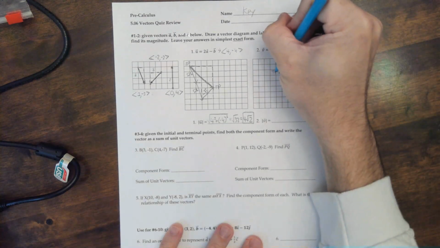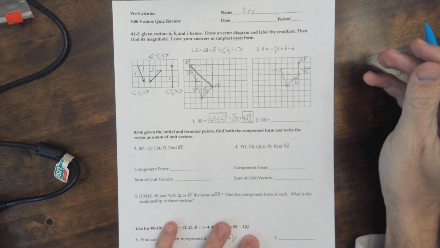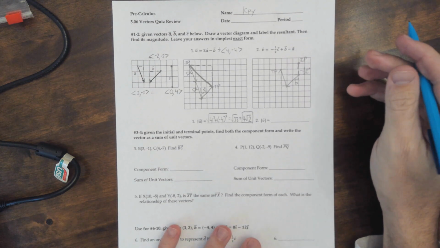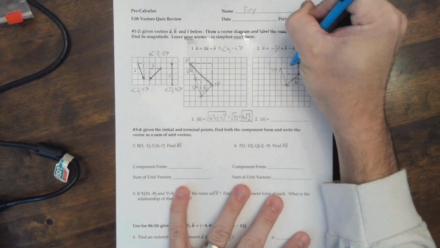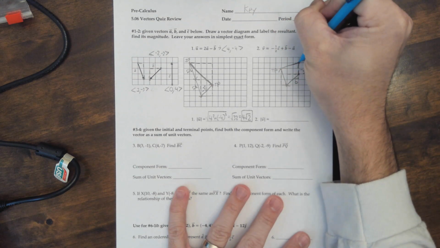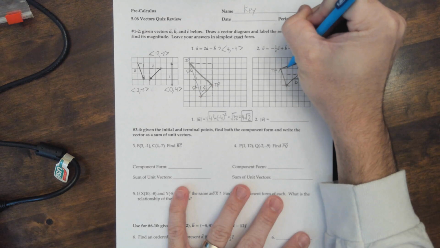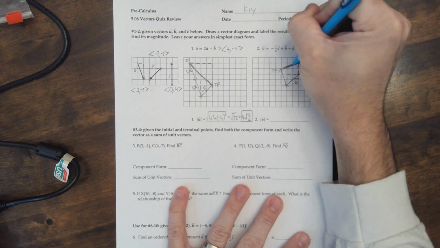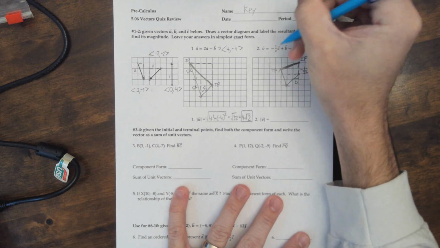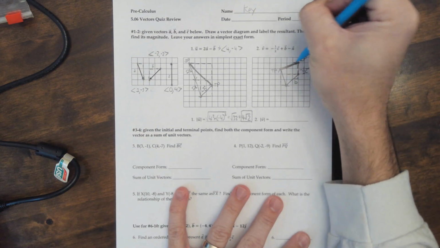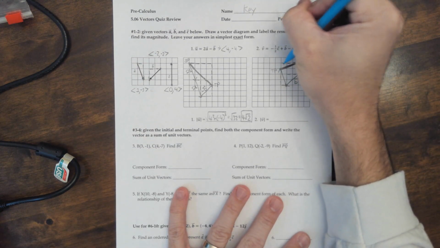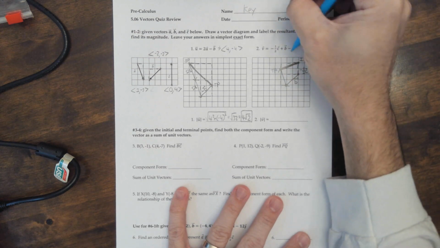I'm going to write TP there because that is the last point of the last vector being drawn. And now to find my resultant, I'm just going to connect the IP and the TP. Again, I'll shade this in really thick for you guys so you can see where my resultant is. And remember, to find the components, we go from the IP to the TP. So we're going over 1, 2, 3, down 1.